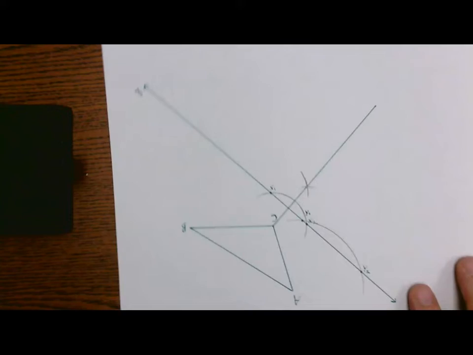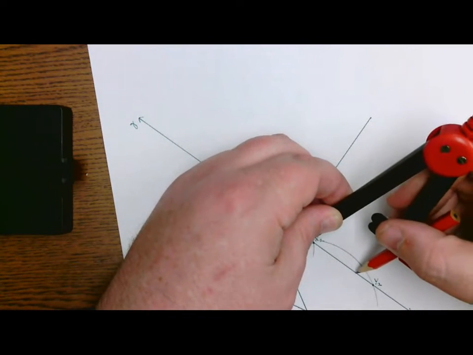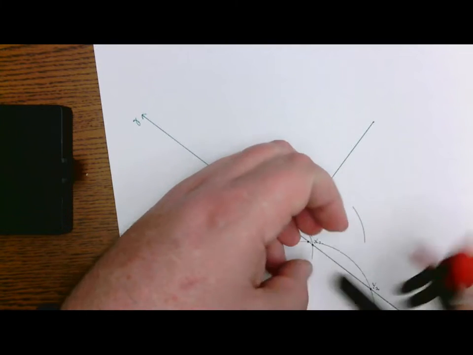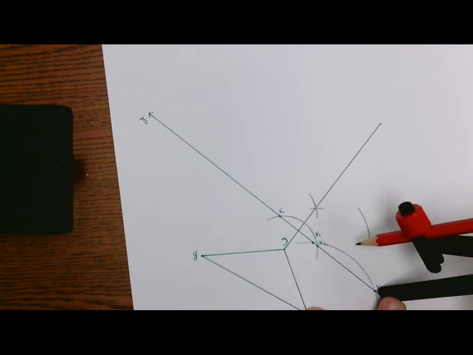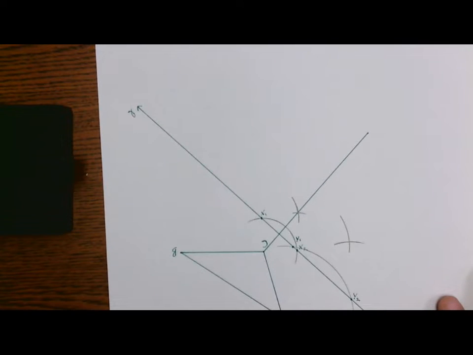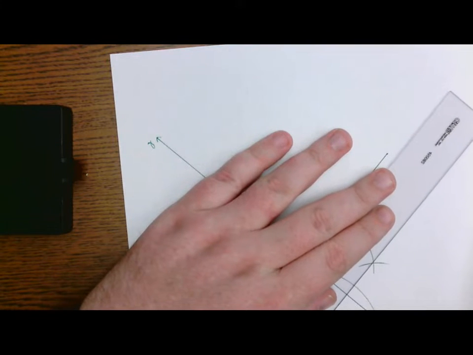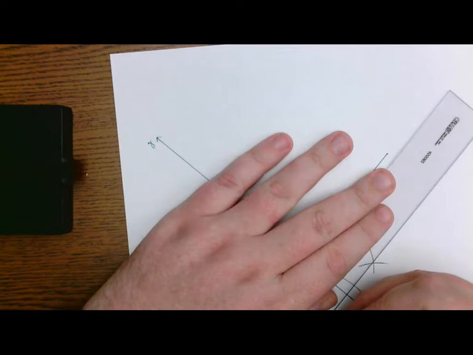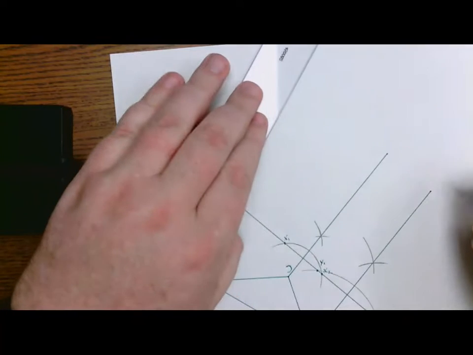Okay, then we go ahead and bisect segment y1, y2. So I need to be more than half. I do an arc above, centered at y1. I do an arc above, centered at y2. And then go ahead in here and make my line. Okay.